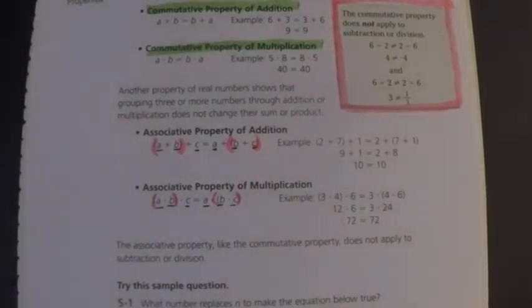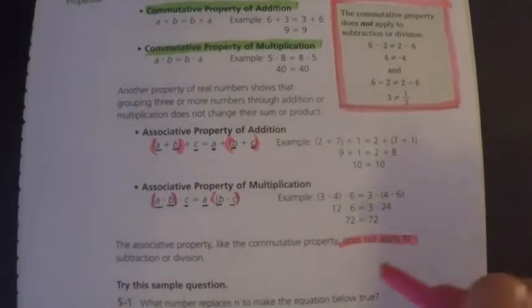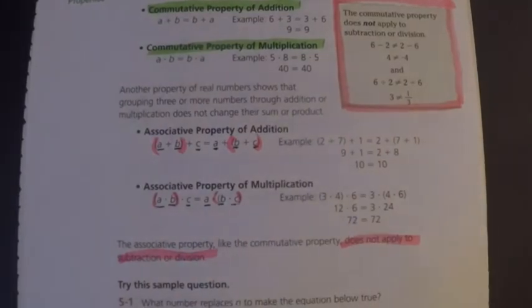However, again, very important is that this does not apply to subtraction or division. So both of these properties only work with multiplication or addition.